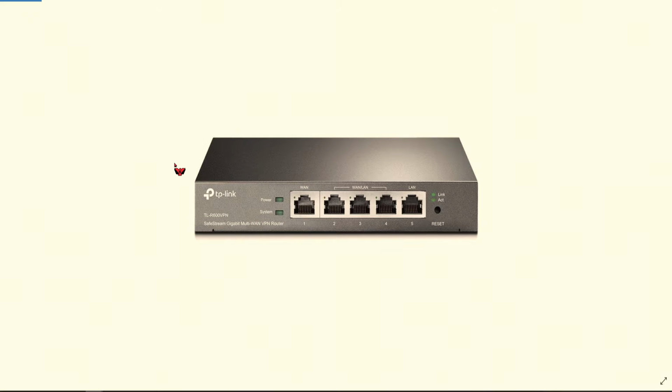So let's begin. First, you will receive your router. You will want to unpackage it and then plug it into a power source. From here, you want to make sure that your main internet access or your main point of internet plugs into the WAN right here. Then you want to configure the router using this LAN port 5. This is where your computer is going to be plugged in.